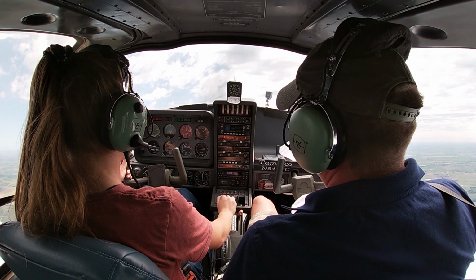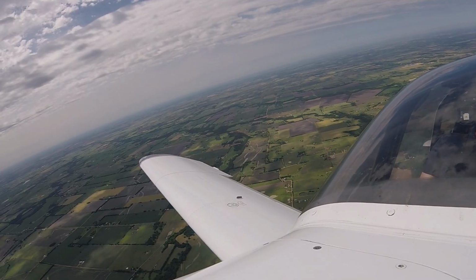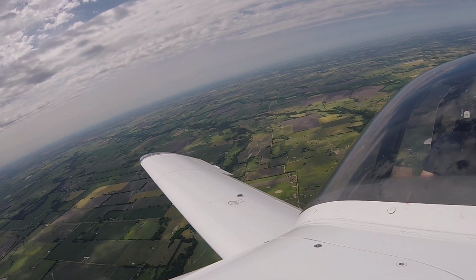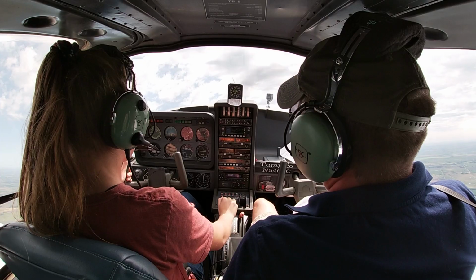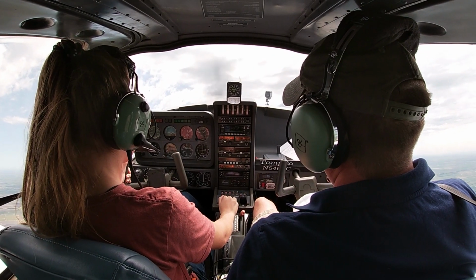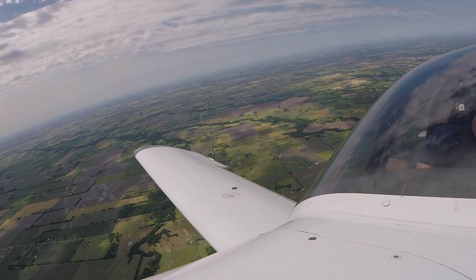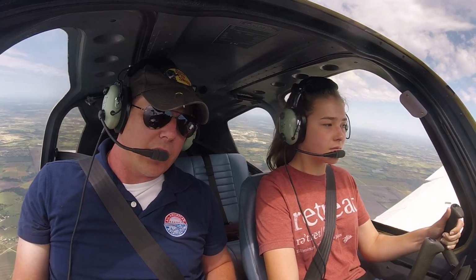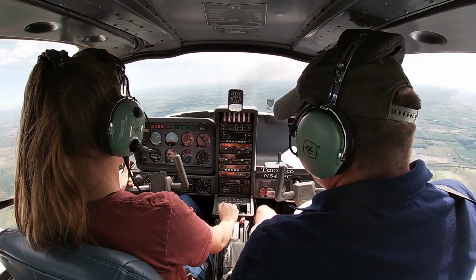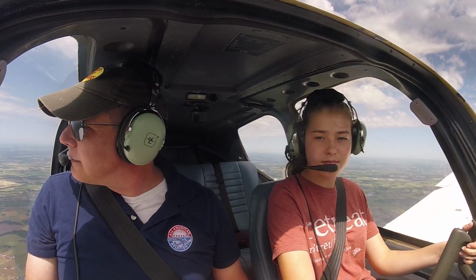A continuous climb about 1 knot per second. All right, step on the right rudder. Okay, bringing it back. Okay, with a little bit too much to the right. There we go, recover. Okay. So, let's come back to the right.